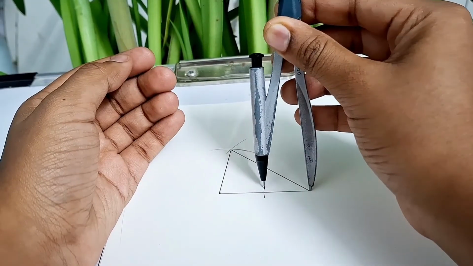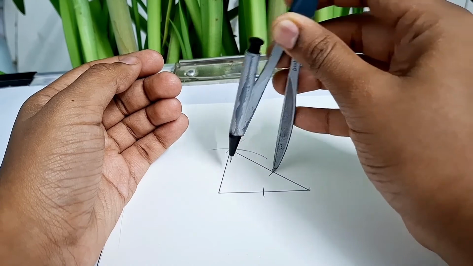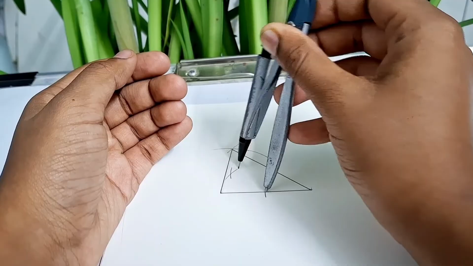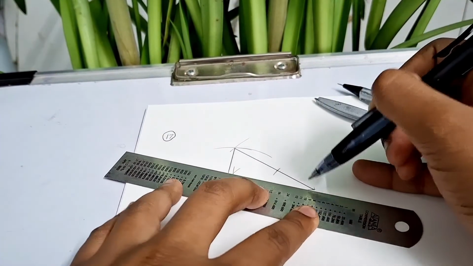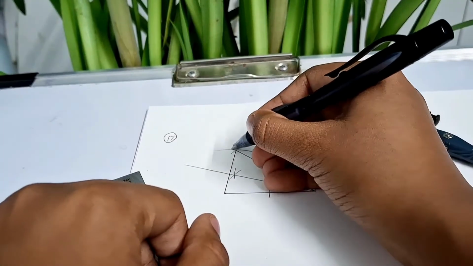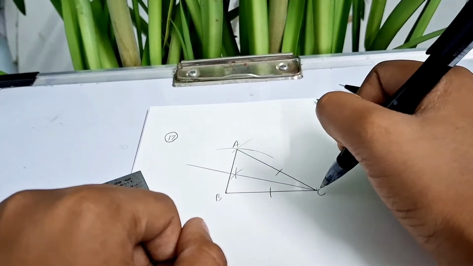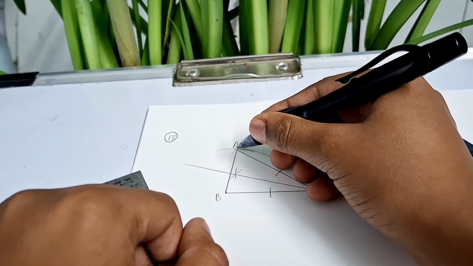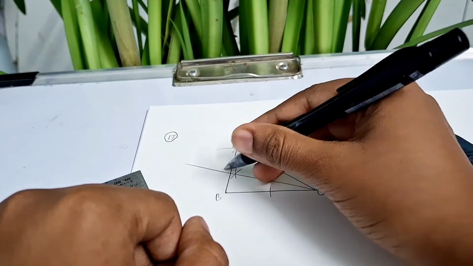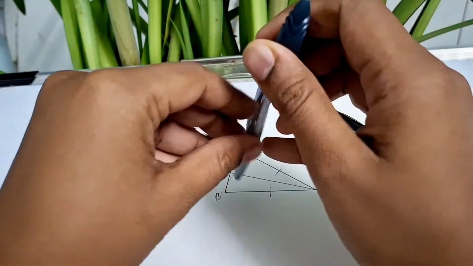As we have learned in angle bisection, I will mark the 2 points, and using the 2 points, I will draw 2 arcs and join it. So if this is triangle ABC, then ACB is an angle which I have just bisected. Now let us bisect another angle which is ABC.